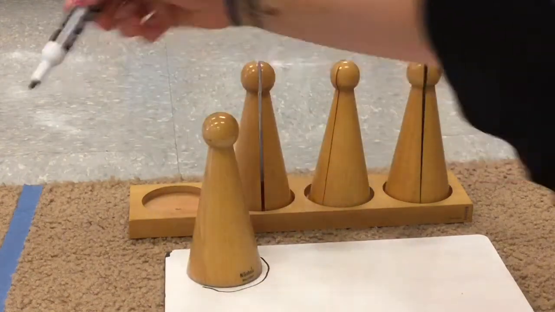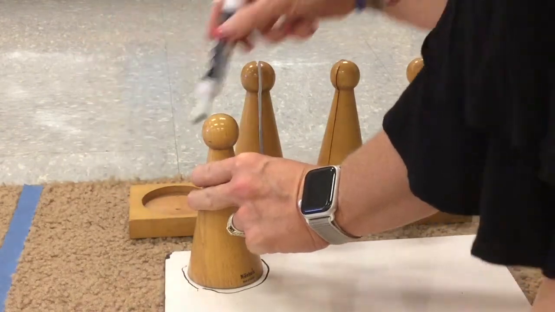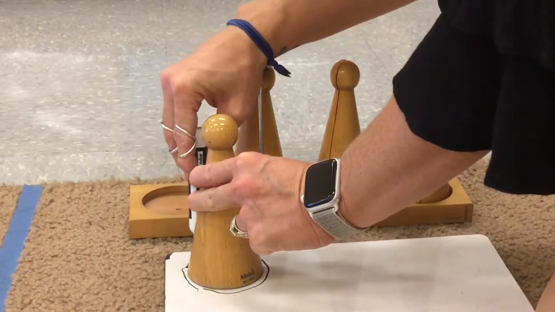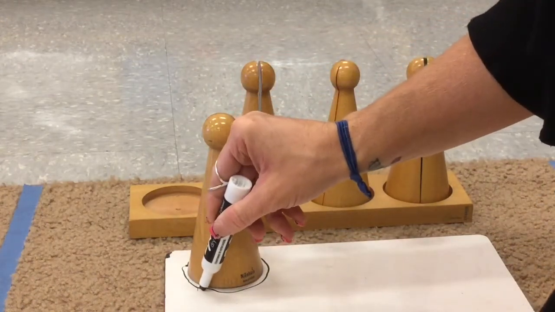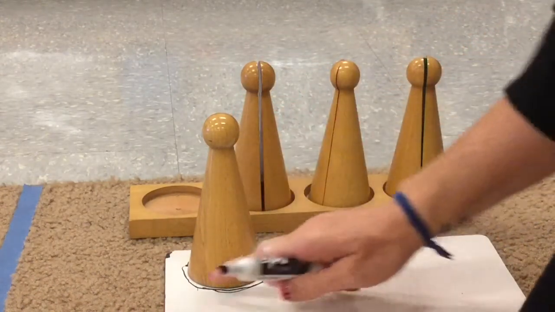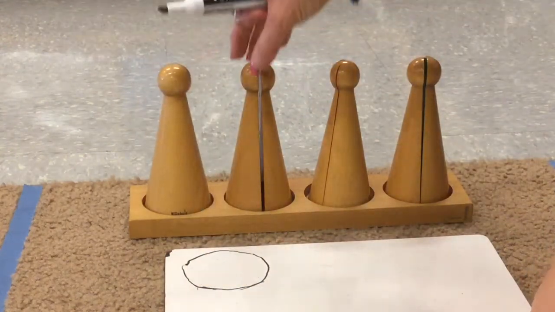Careful. Try not to get on the wood. It's kind of a wonky circle, I know. There. Make it look a little bit better. Now, I want to color in 1/2.